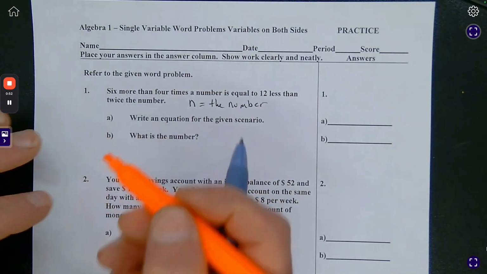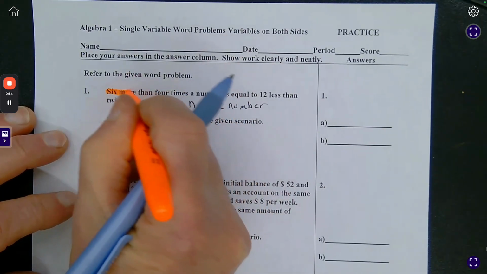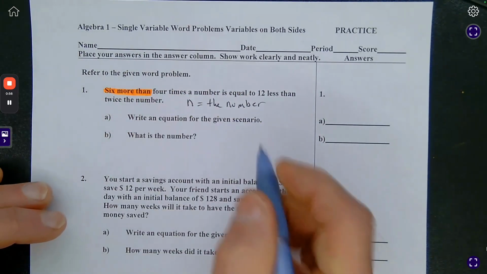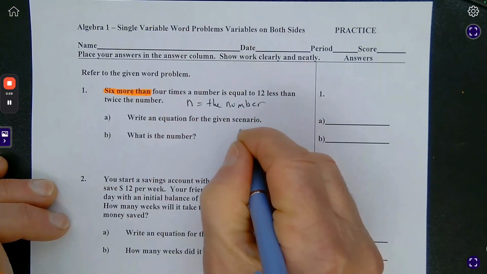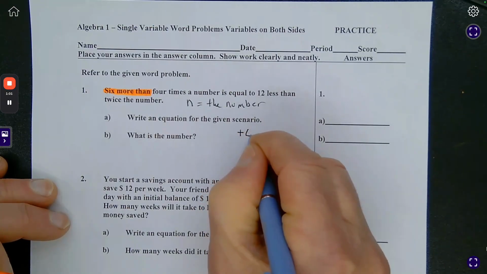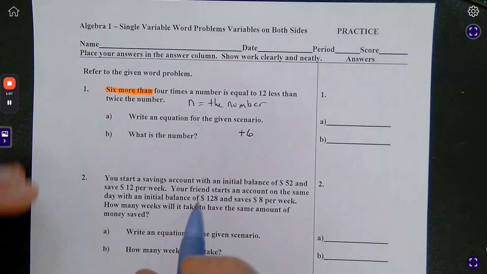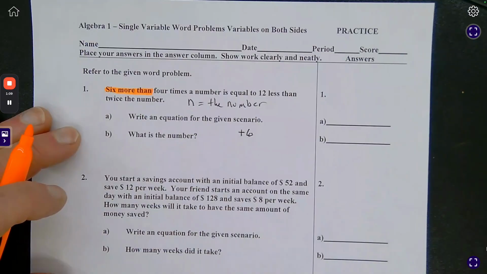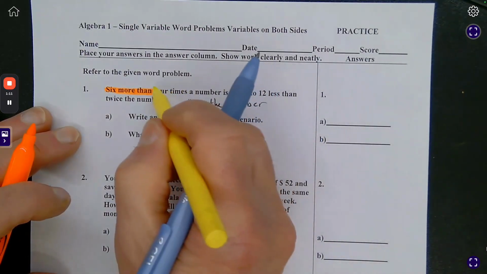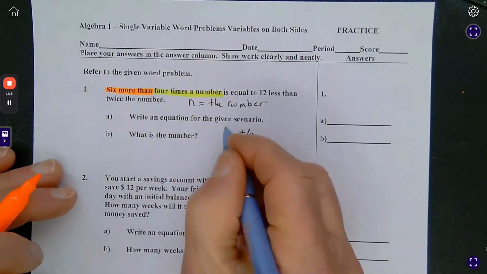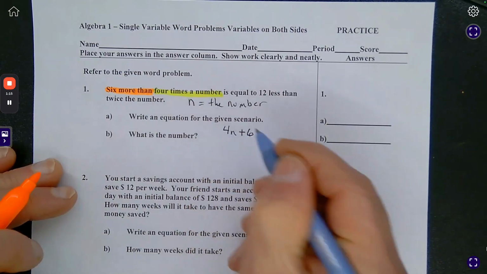6 more than means that you're going to add 6 to something. If I have $10 and you have 6 more than me, 10 plus 6. What are we adding 6 to? We're adding 6 to 4 times a number. So that looks like that.